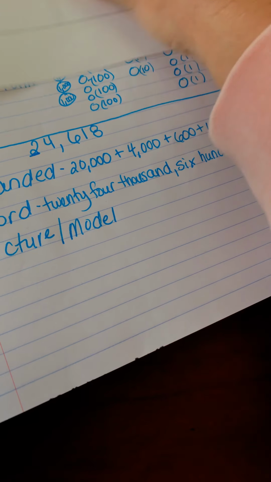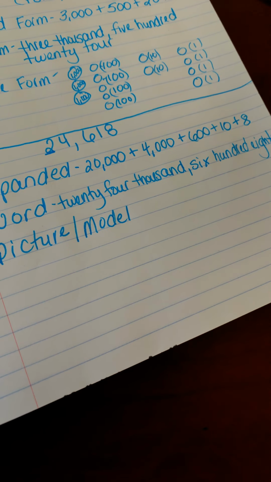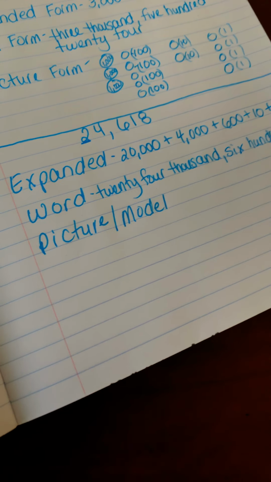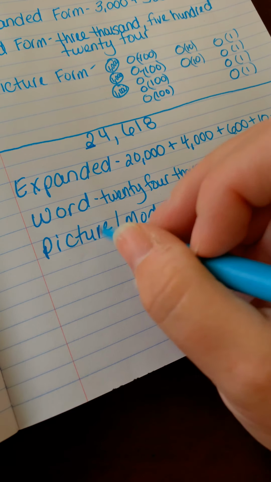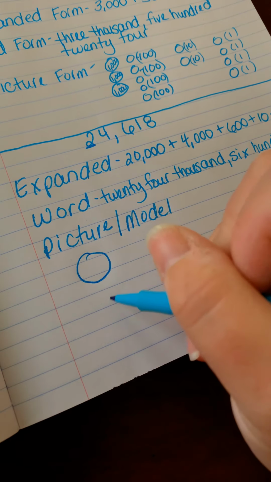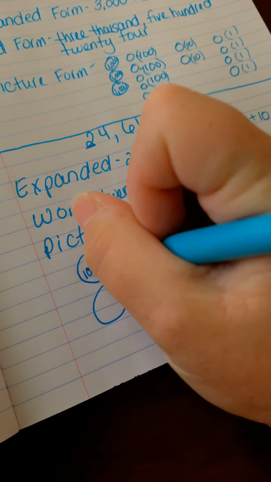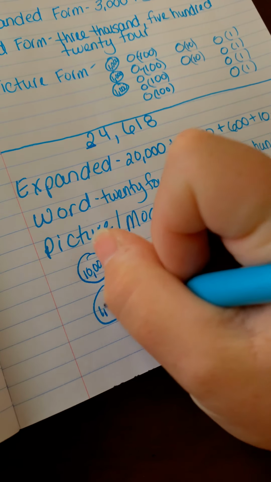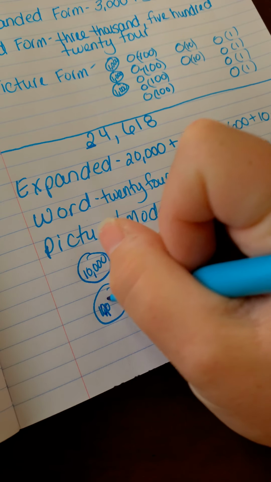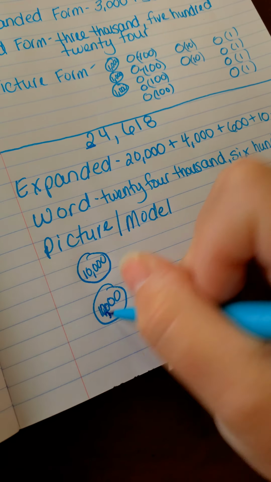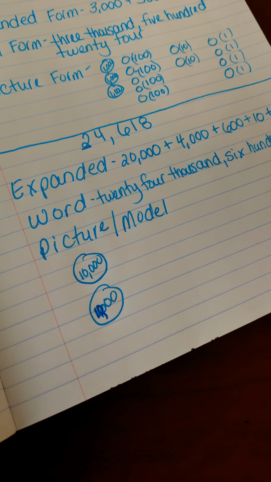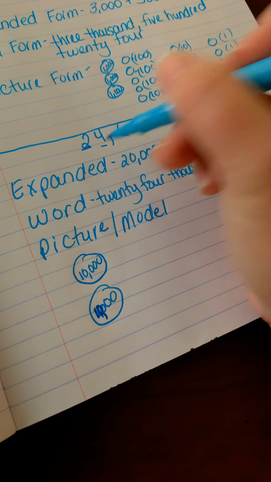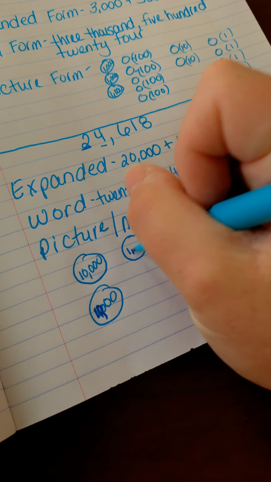Okay, so if I needed to now illustrate this 24,618 using a picture or some kind of model, maybe each of these discs would be 10,000 each. That doesn't look like a 10,000, but that's what I mean. Sorry about that. 10,000 plus 10,000 gives me 20,000. Now I'm on my 4,000.